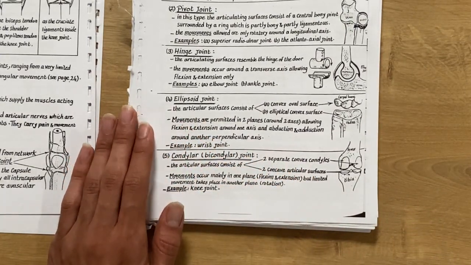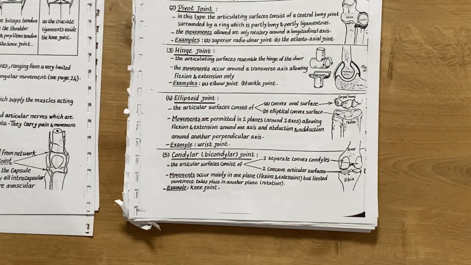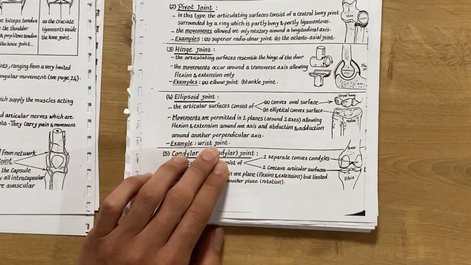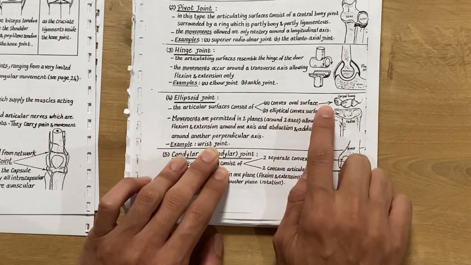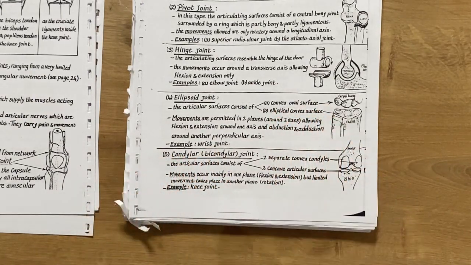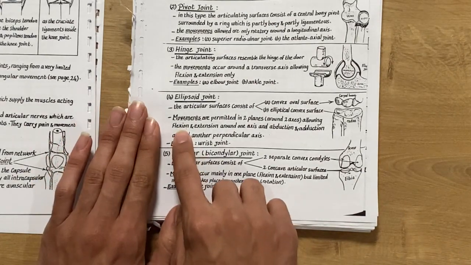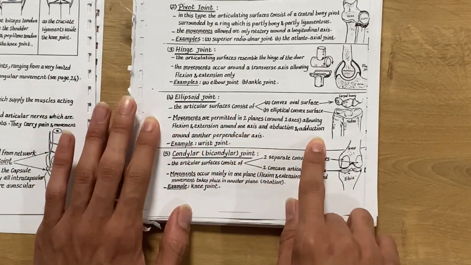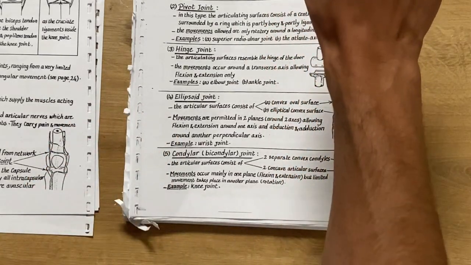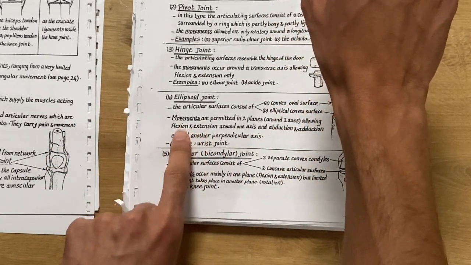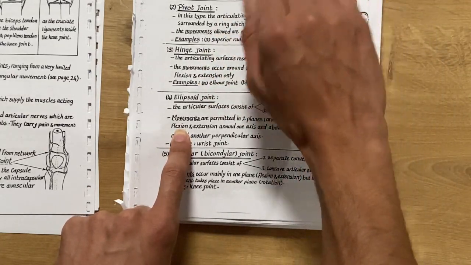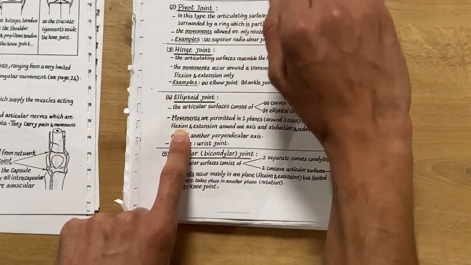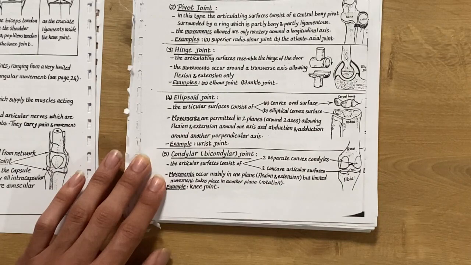Next, the ellipsoid joint. This is an example of the wrist joint. It consists of an elliptical convex surface. This allows movements along with flexion, extension, and abduction and adduction. So what this means is, so when I say flexion, extension, or I'm going to say adduction, abduction. So these 4 movements is called an ellipsoid joint.